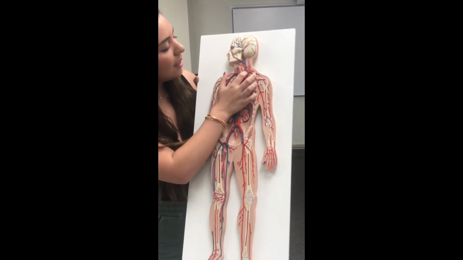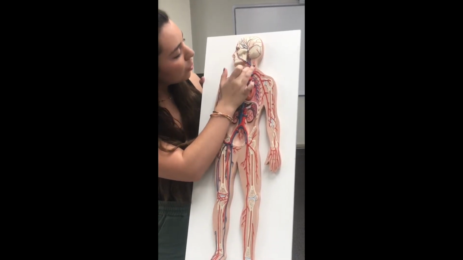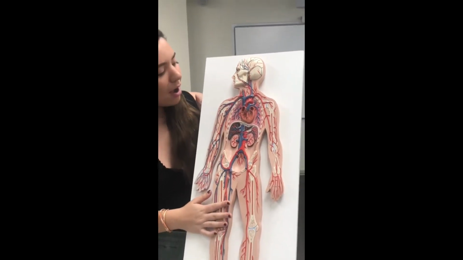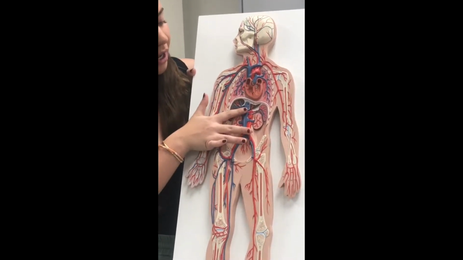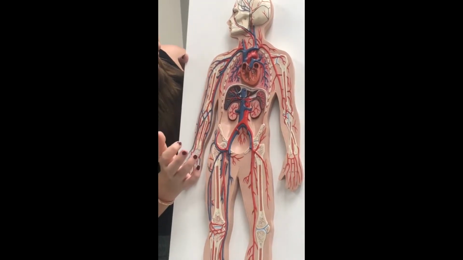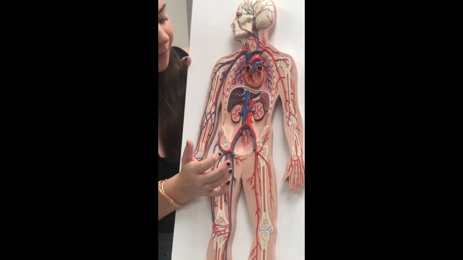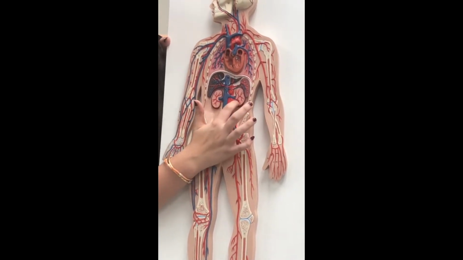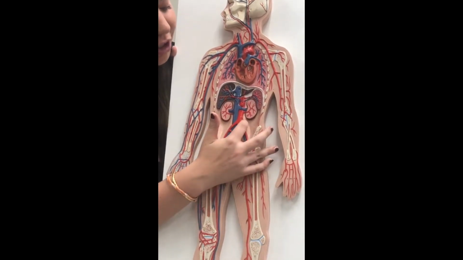On this side, the left common carotid has an internal and an external. The internal isn't shown, but the external carotid would be right here. This would be the thoracic aorta, which isn't shown, the abdominal aorta, which is down here a little lower, the celiac trunk, the superior mesenteric artery, the gonadal arteries, which aren't shown. Right here we have the renal arteries, which go into the kidneys, and the inferior mesenteric artery.